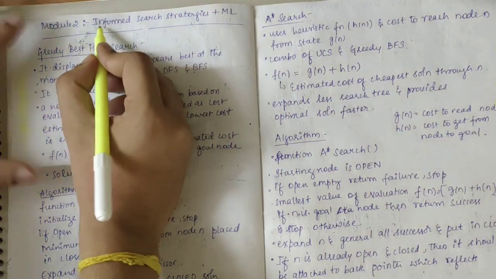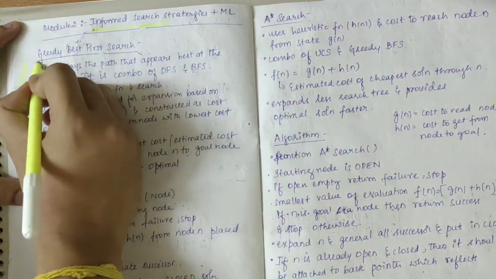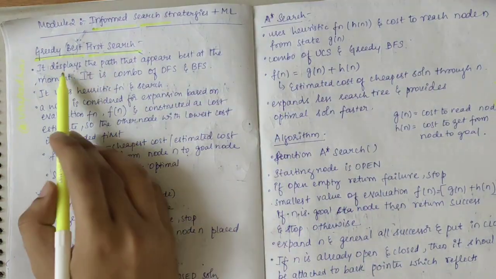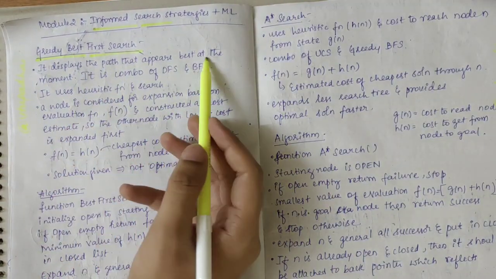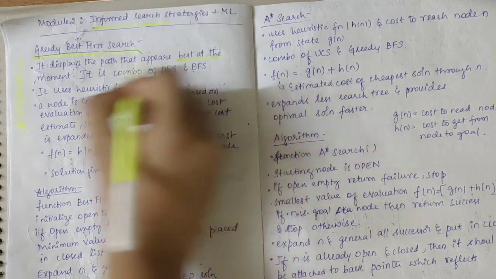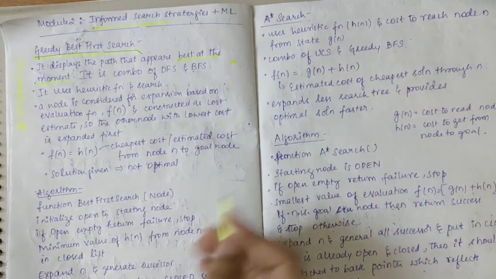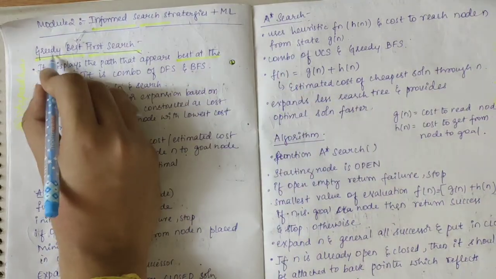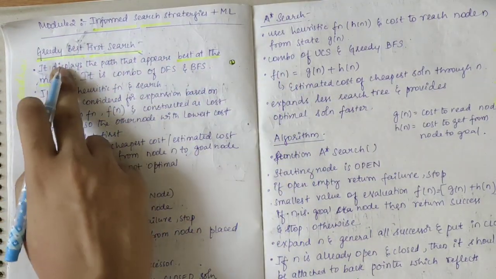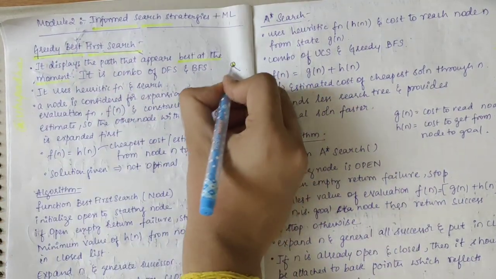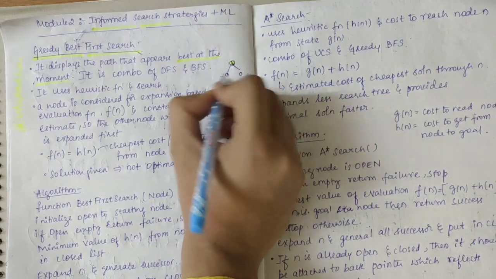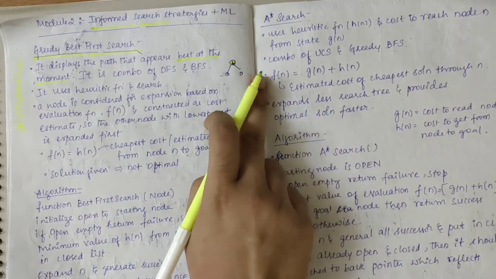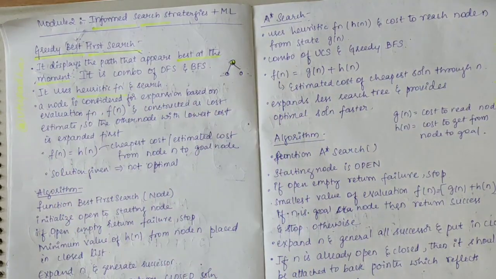In the second module, in informed search strategies, we have GFS, that is greedy best first search. Greedy best first search displays the path that appears to be best at that particular moment. The actual optimal path may not be the same as what greedy best first search gives, but at that particular point, whichever it finds to be the best would be selected. The basis on which the selection is done is the heuristic function.